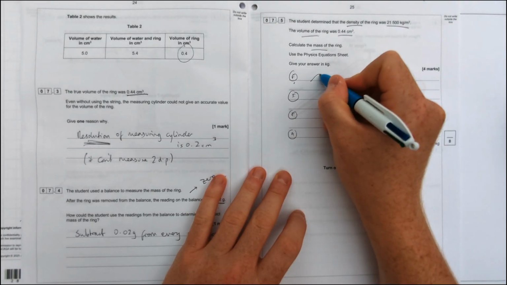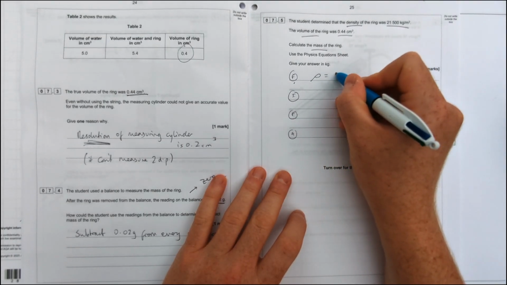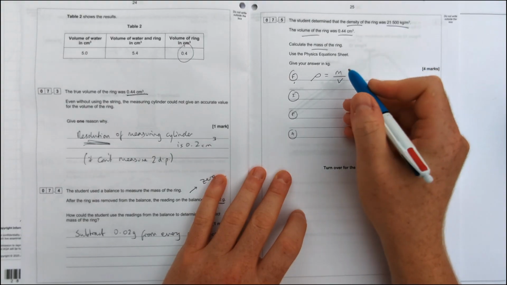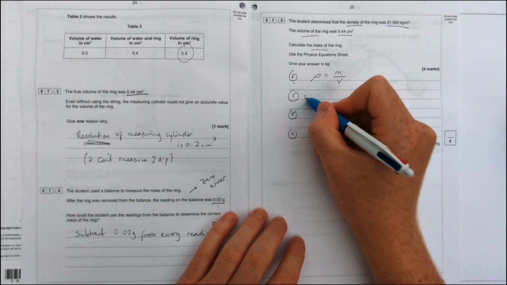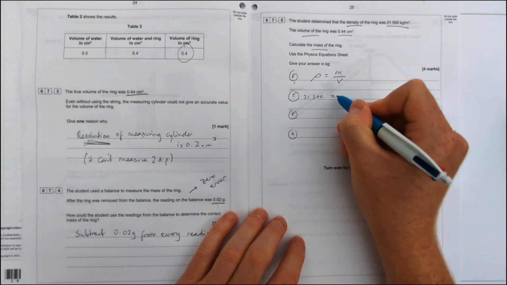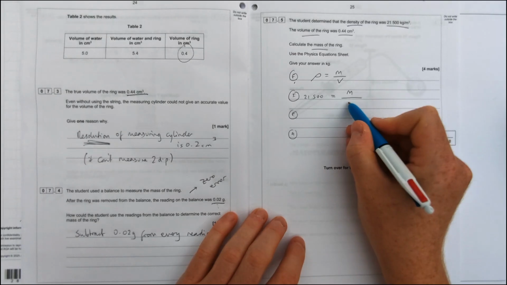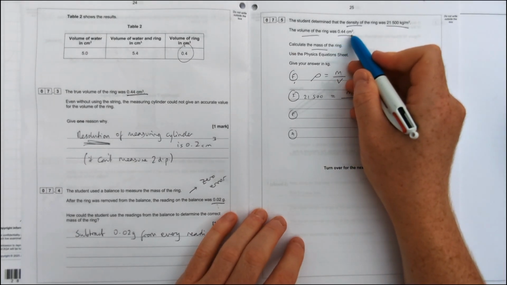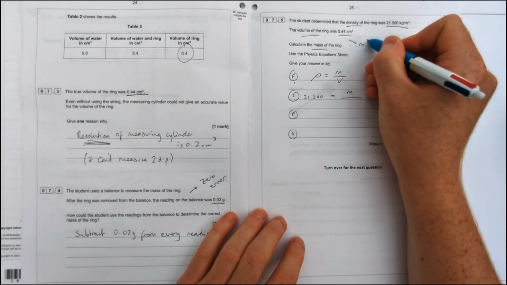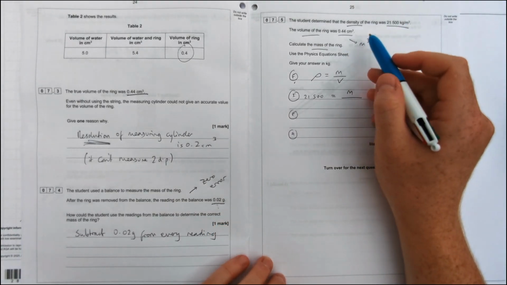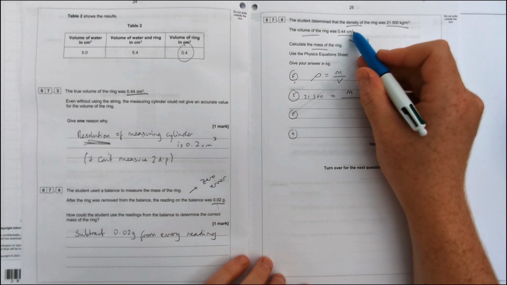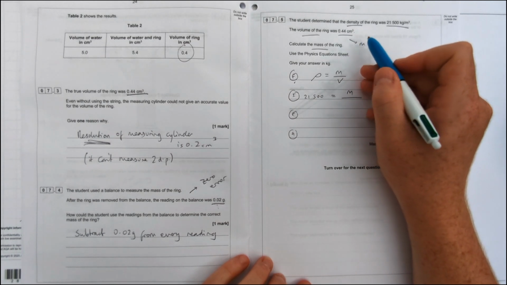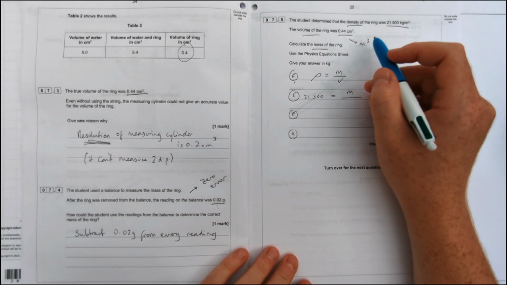So our formula is density, this symbol here, which you can just write out in words if you want to, equals mass over volume. And the mass is what we're trying to find out. We do know the density, 21500. With mass, we're trying to find out the volume. Like I said, we can't just leave it in centimeter cubes. We need to convert it into meters cubed. So how do we do that? It's not as easy as just saying divide by 100, because there are 100 centimeters in a meter. We can't just divide by 100 because it's cubed.